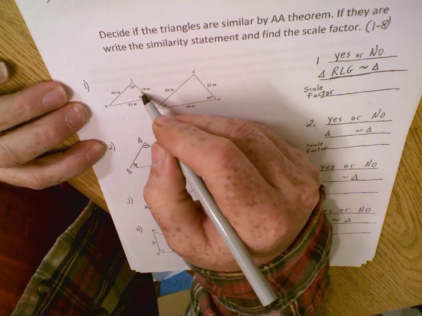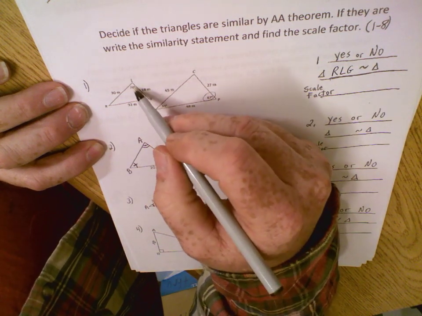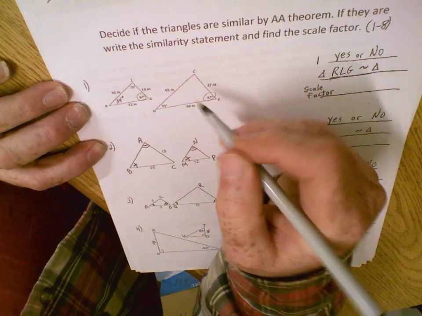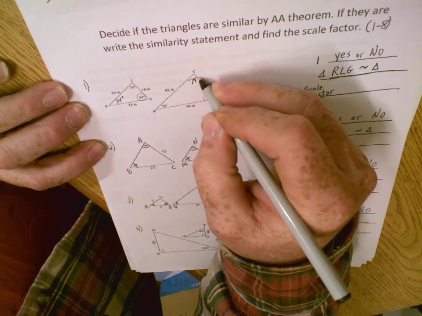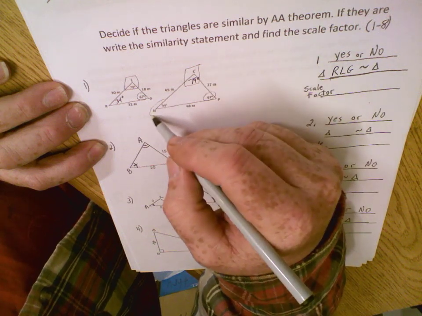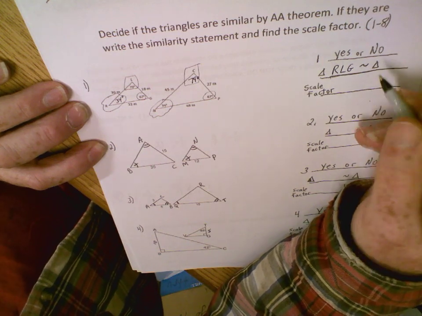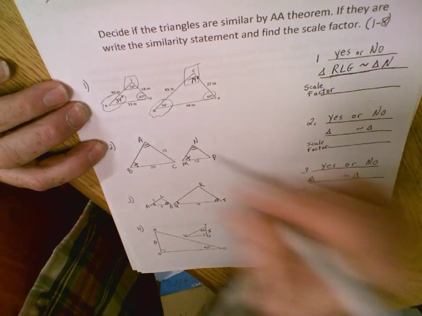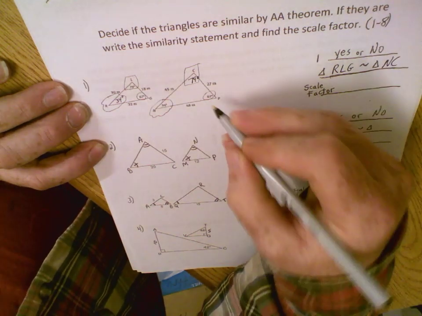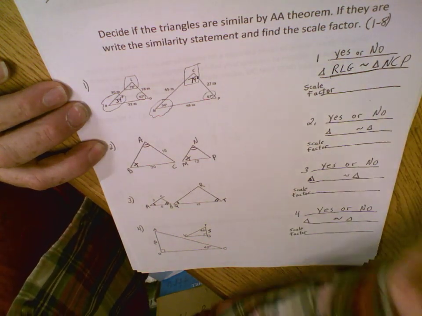when we look at it, we know that this 67 matches up to that 67. When I add these up, this angle is going to end up being 34 degrees, and this angle is going to end up being 79 degrees. So this 79 matches up to that 79, and this 34 matches up to this 34. So when we name them, that's how they have to match up. So R matches up to N, the L matches up to the C, and the G matches up to the P. So that's the way they have to be named to match them up.